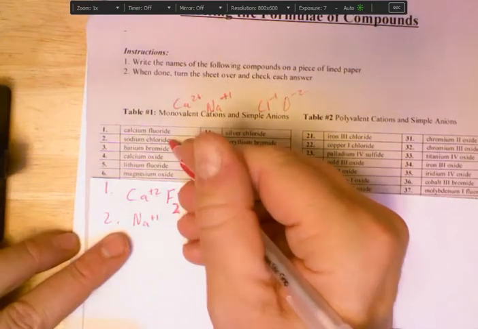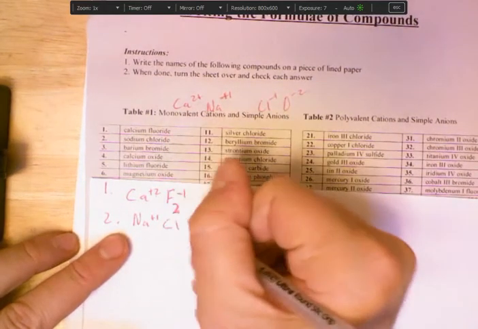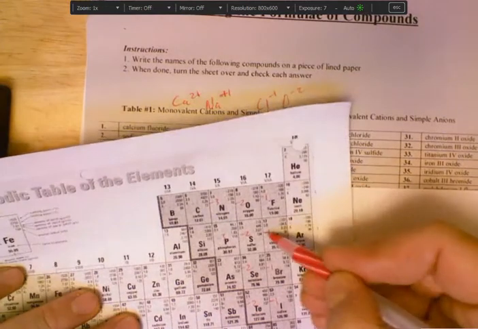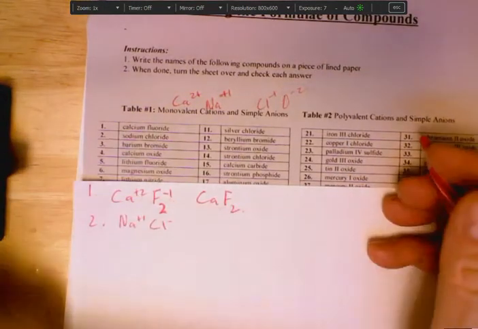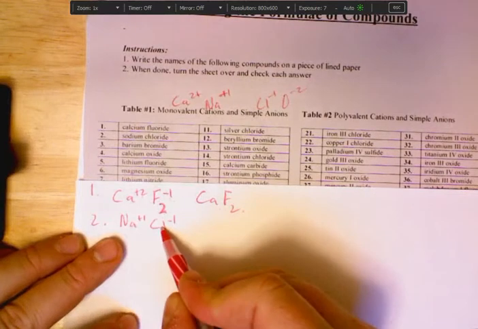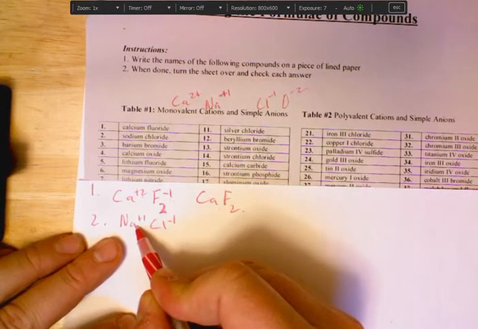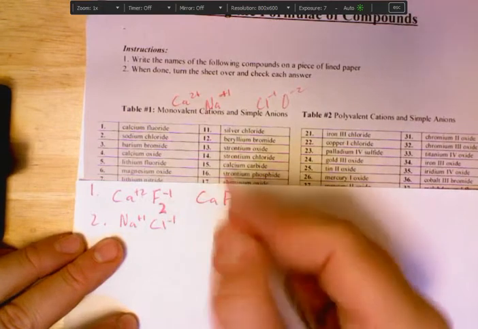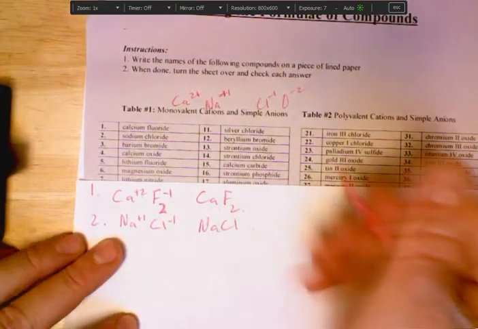Write the second atom symbol with the charge. The second atom symbol is Cl, and the charge from our periodic table is -1. So we write a little -1 in beside. Now, the anion, the chloride here, the charge on it has to equal the charge on the cation, the sodium. So it does right now, +1 and -1, so our formula is just NaCl.